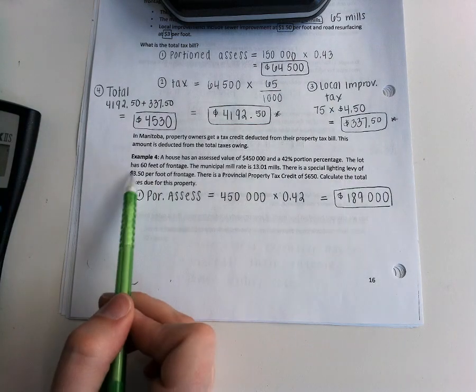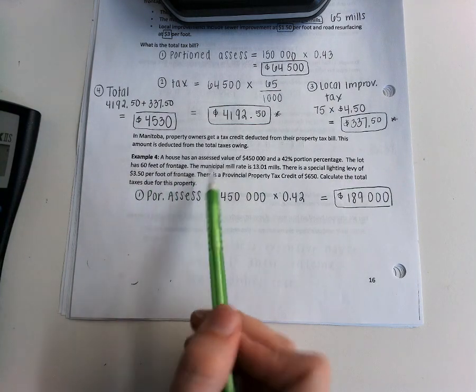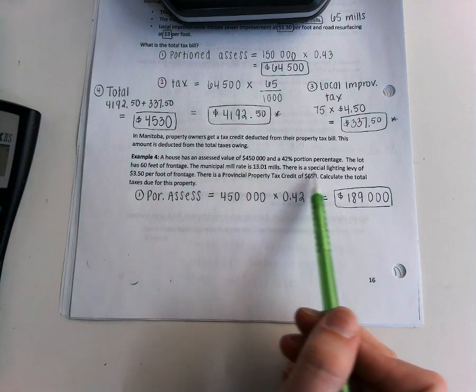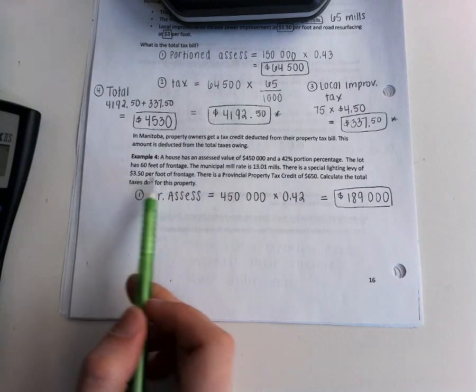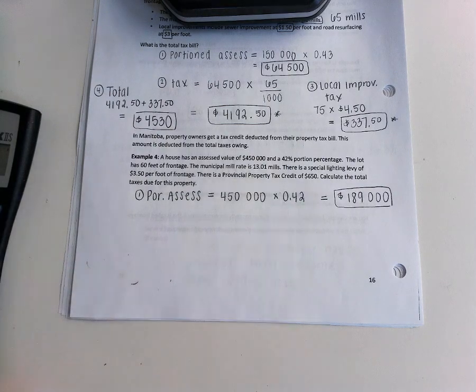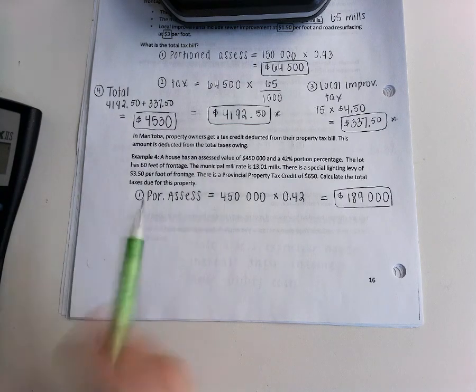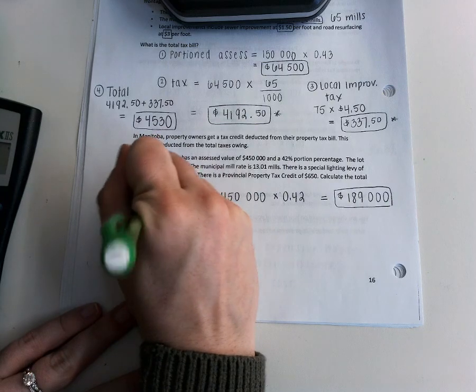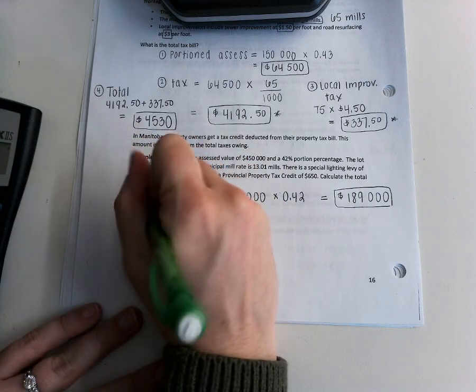The lot has 60 feet of frontage. The municipal mill rate is 13.01 mills, and there's a special lighting levy of $3.50 per foot of frontage. There's a provincial property tax credit of $650. So calculate the total taxes. So the next thing I'm going to do is I'm going to find the municipal tax.